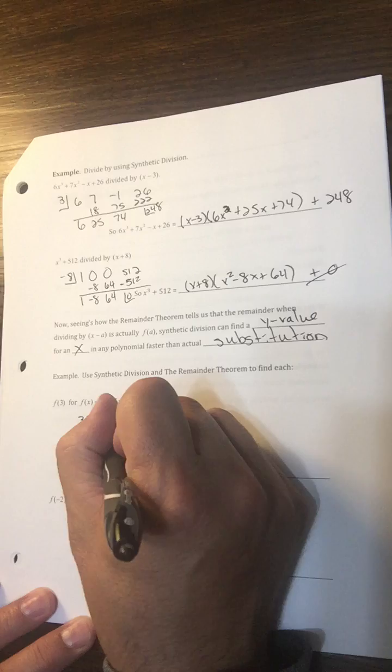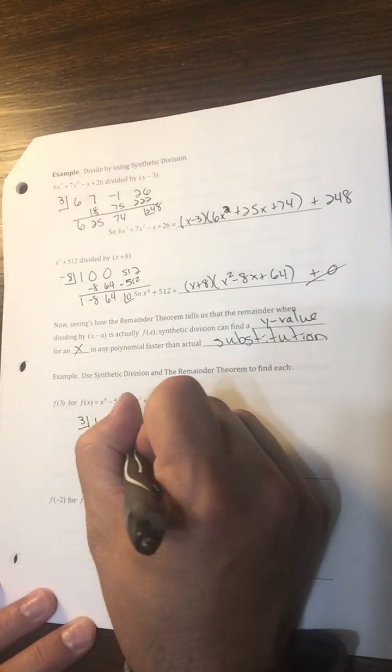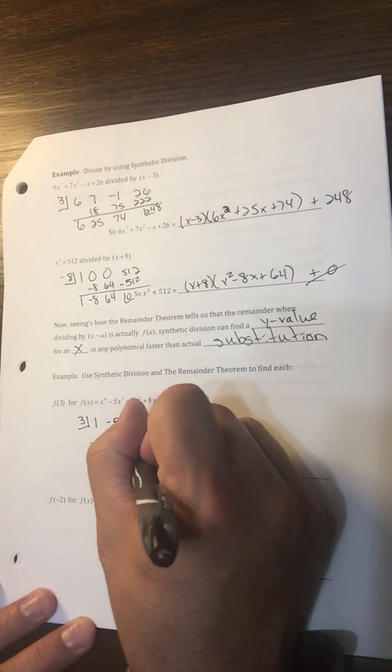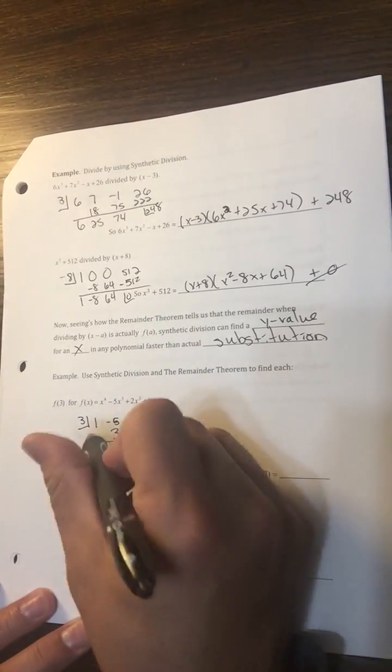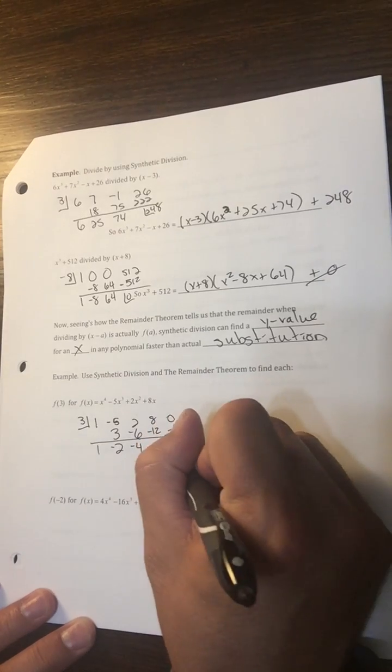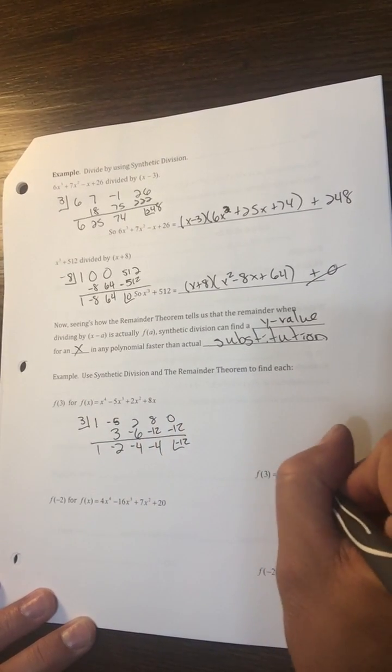Bring down the 1, multiply, you get a 3. Add these, you get negative 2. Multiply, you get negative 6. Add those, you get negative 4. Multiply, you get negative 12. Add these, you get negative 4. Multiply, you get negative 12. And I get negative 12. What that means is f of 3 is negative 12.